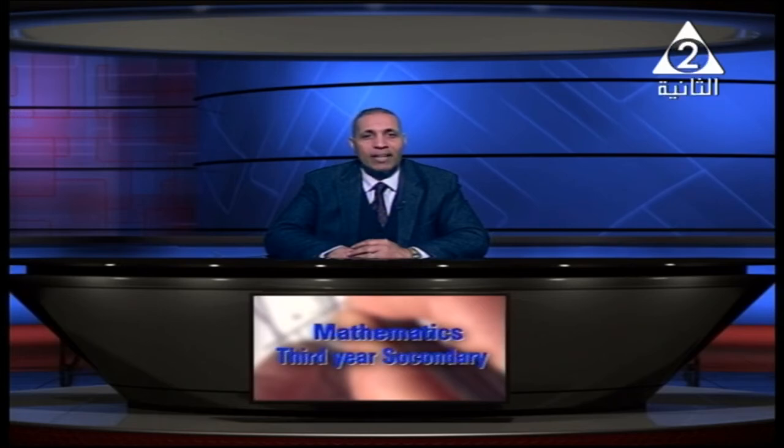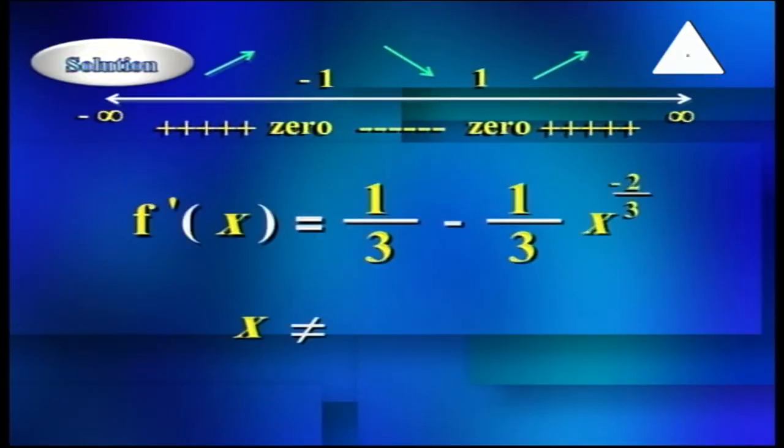My dear student, look at the solution. Dear student, look at f'(x) equals 1/3 minus 1/3 x^(-2/3). Suppose, my dear student, x is not equal to 0. Why? Because if x equals 0, the function is undefined.